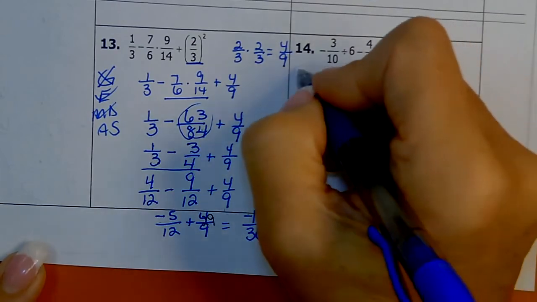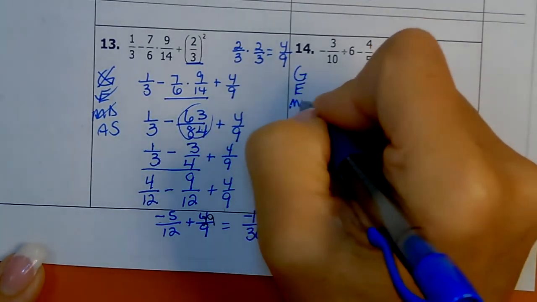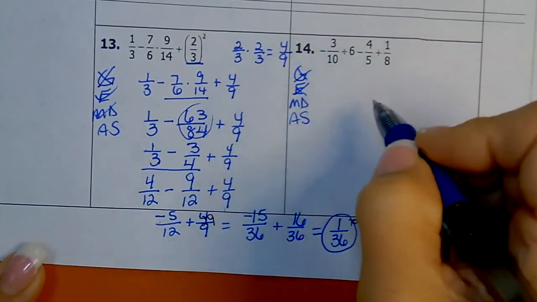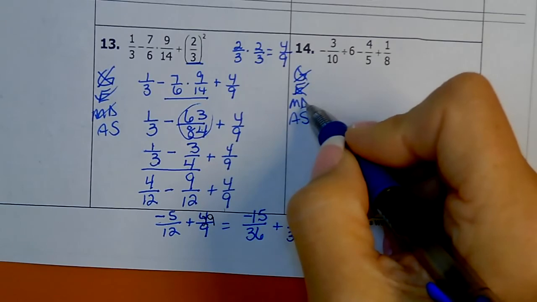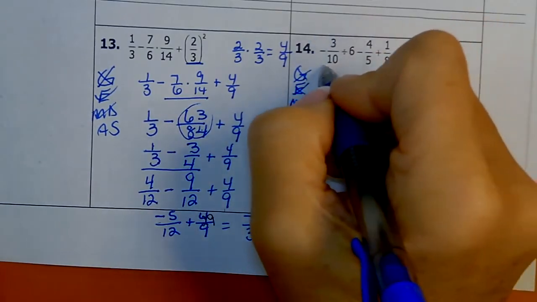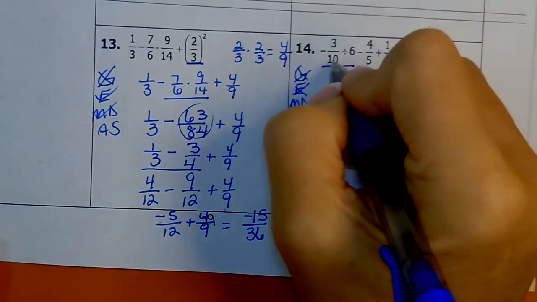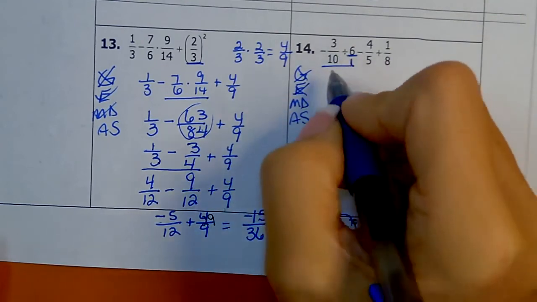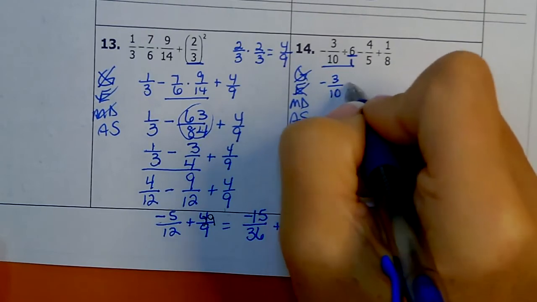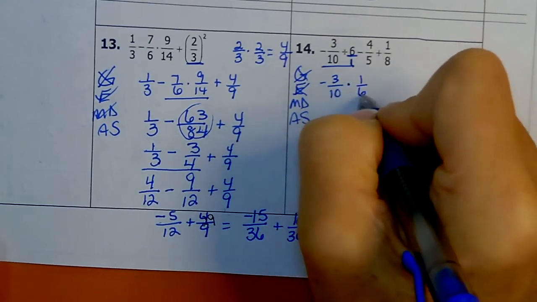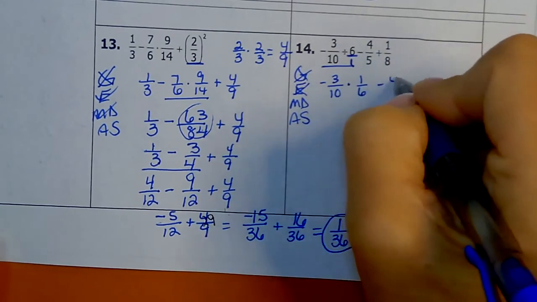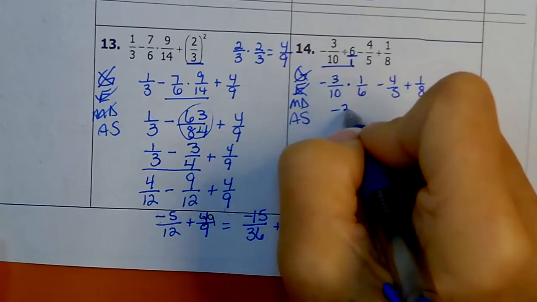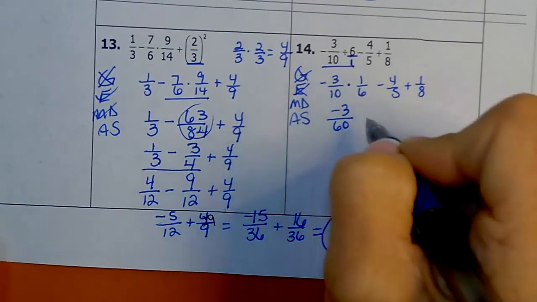Number 14. Okay, no groupings, no exponents. I do see multiply or divide, so we are going to take care of this first. Now, in order to do this, I'm going to make this a fraction. And we know to divide fractions, we're going to actually multiply by the reciprocal. All right, so when I do that, I get negative 3 over 60.